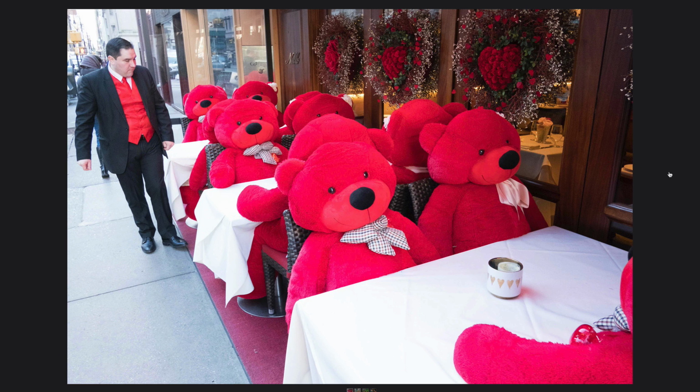But look at the role that the color plays in this shot. The color of the bears is mirrored in the vest and the tie of the guy in the upper left-hand corner. It's also mirrored in the display here with these hearts. You can see the reds in the flowers here and how that repetition of color is really key here, right?